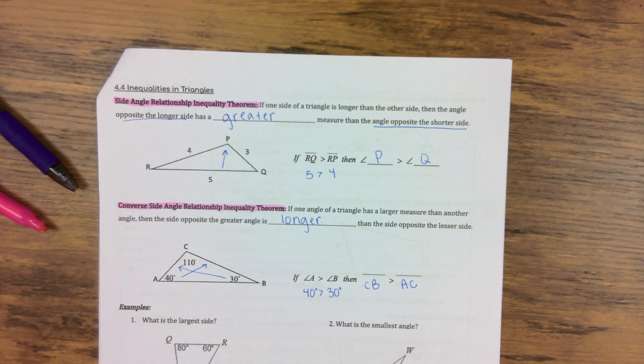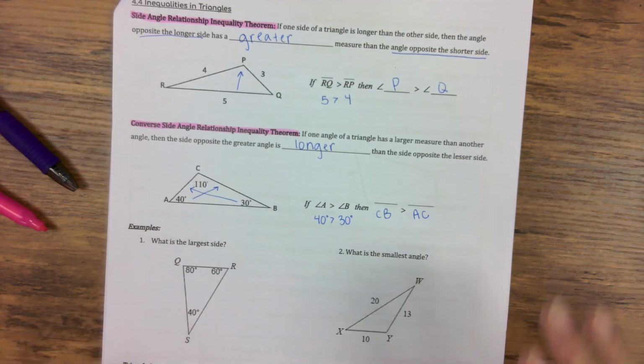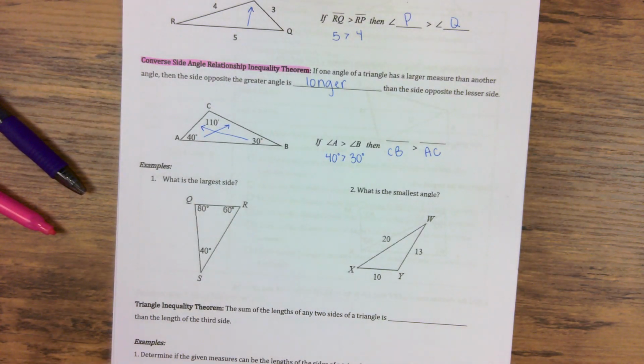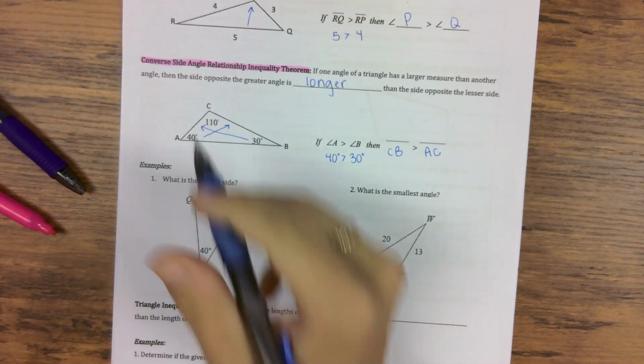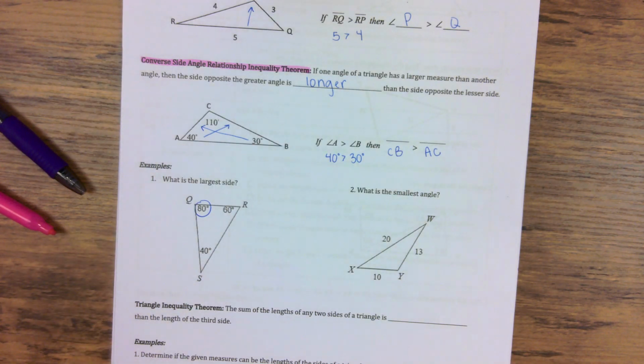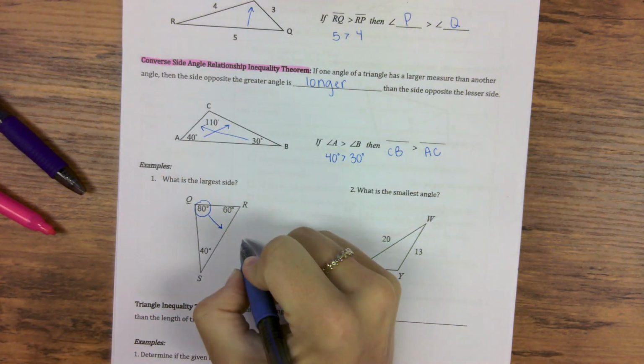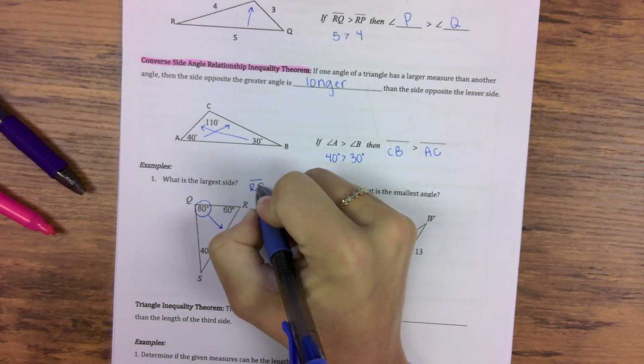So in our next two examples, in the first one we are determining what is the largest side. In order to find the largest side of our triangle, we always locate the greatest angle, and the side across from the greatest angle here would be side RS.